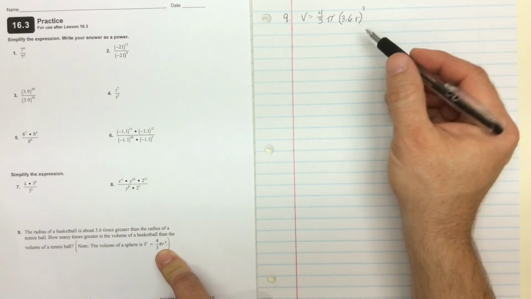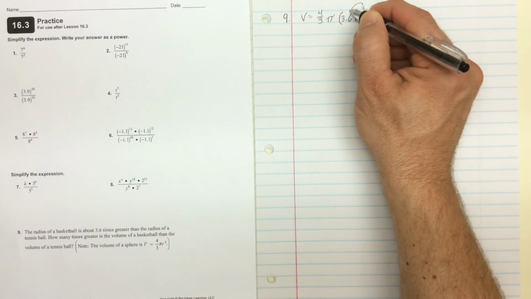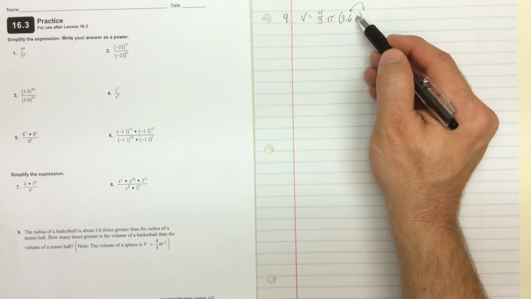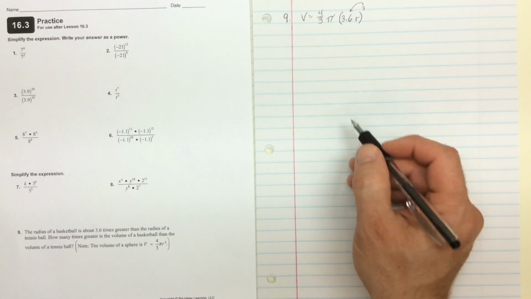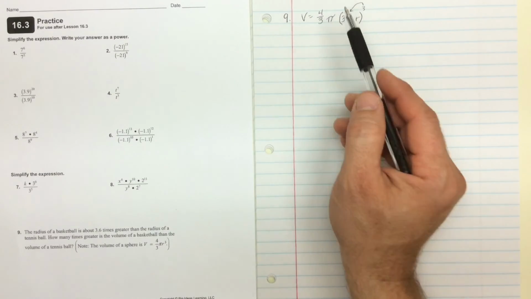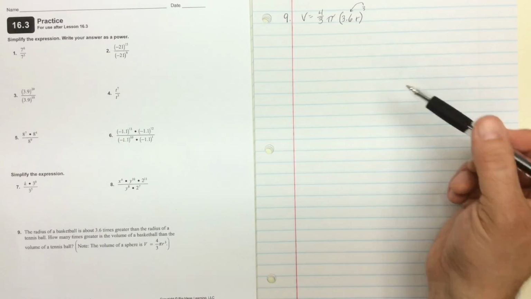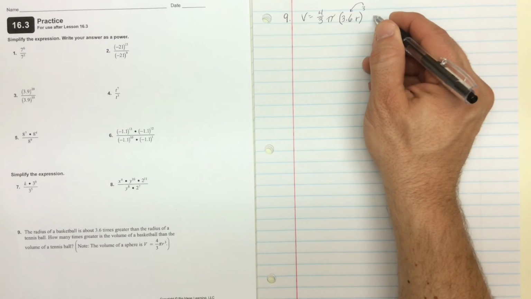Okay? So the only difference for the volumes is that 3.6, but remember that cubed applies to each thing in parentheses, so it's going to be 3.6 cubed. That's the only difference between these two volumes. The 4/3 would cancel on each side, the pi would cancel on each side, even the radius would cancel on each side. It's that 3.6 to the third power that is the difference.